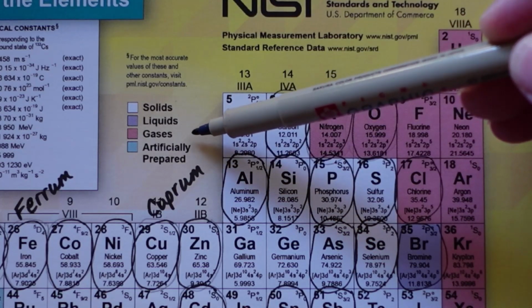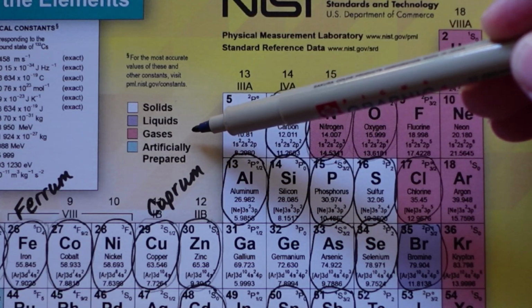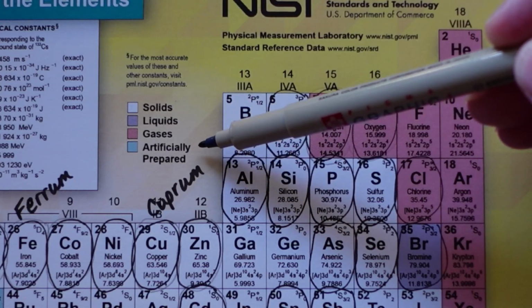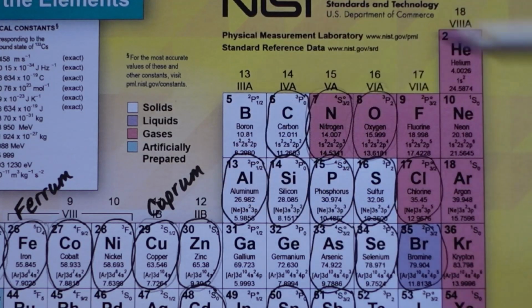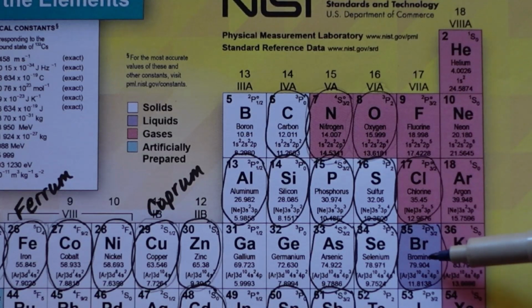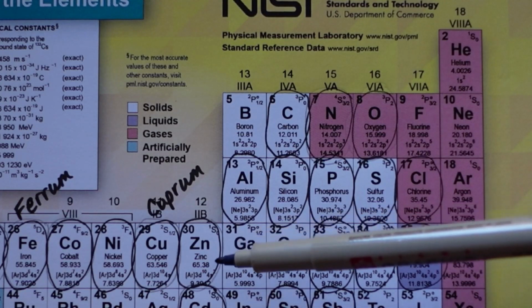Any of them that are gases at room temperature have red squares. And any of them that are artificially prepared, in other words, they don't exist outside a laboratory, those are in kind of a blue-gray square or blue-green square. So the fact that all these are pinky red squares here, that just means they're gases at room temperature. Bromine is actually a liquid at room temperature, and then all these white ones are solids, which makes sense.